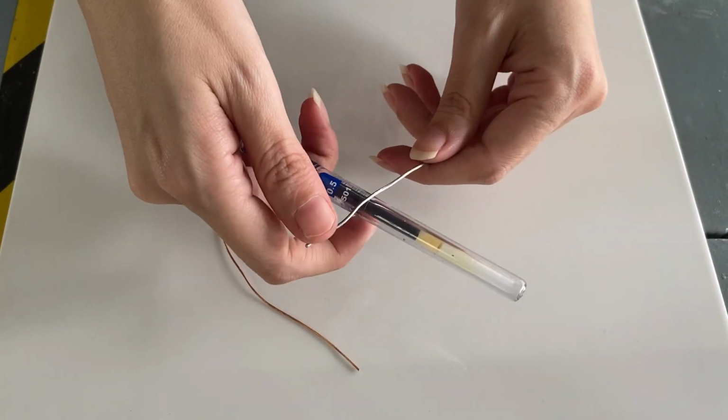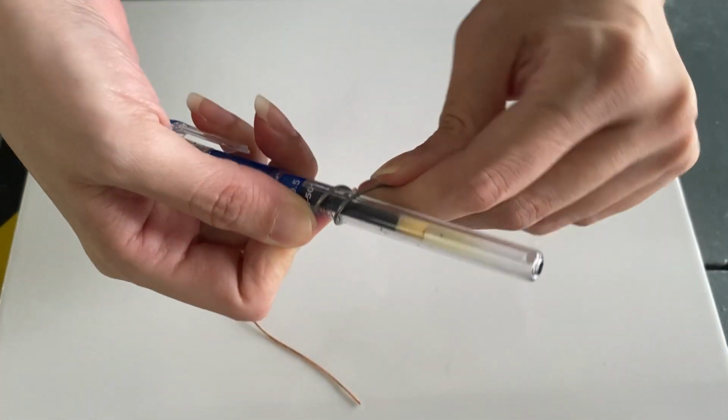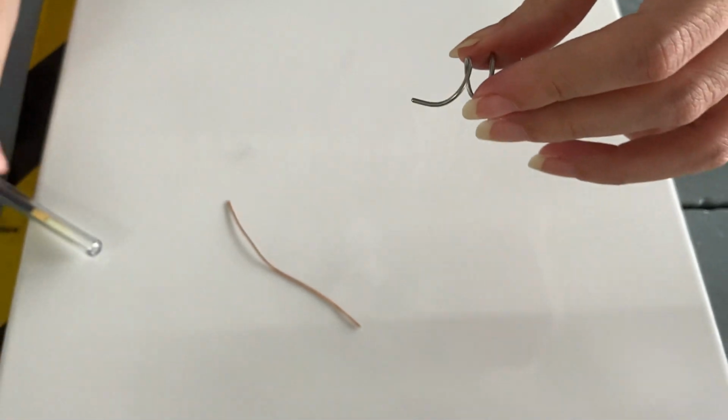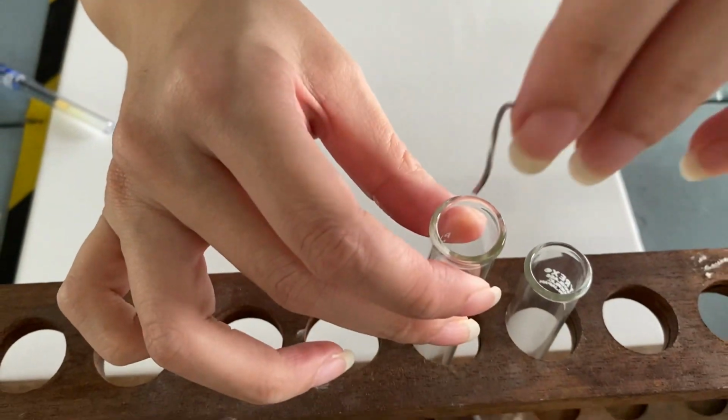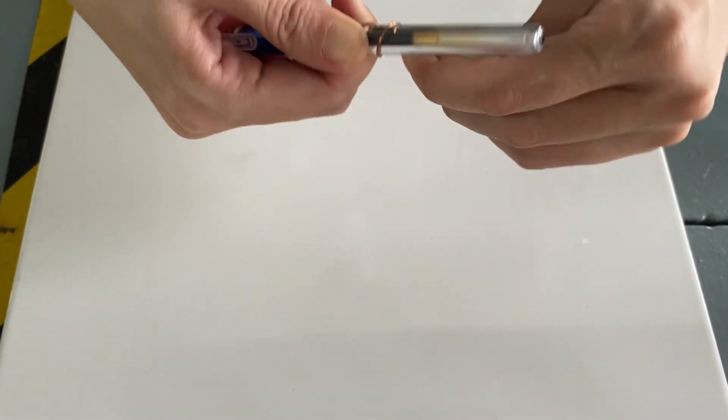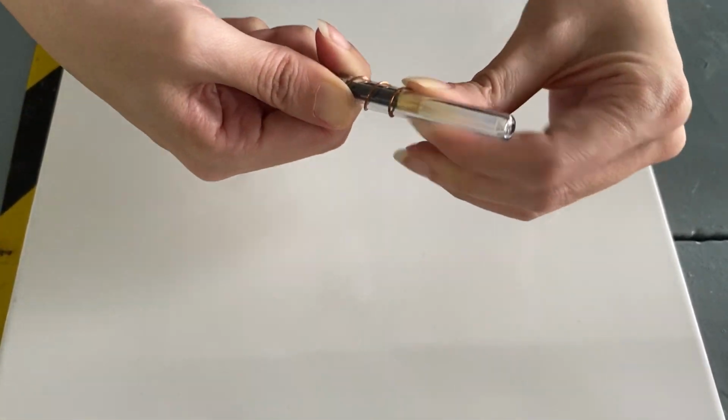Step 2. Coil the iron wire and put it into one of the test tubes. Repeat the same step for the copper wire.